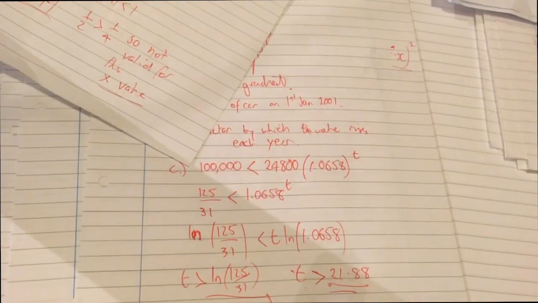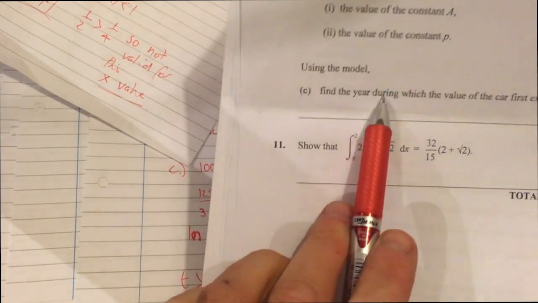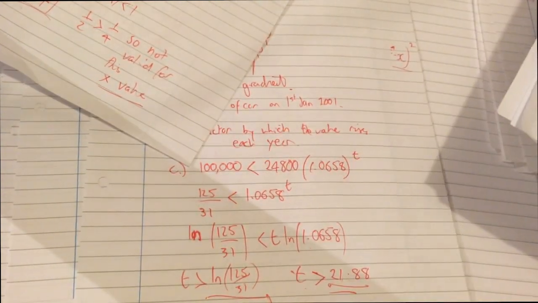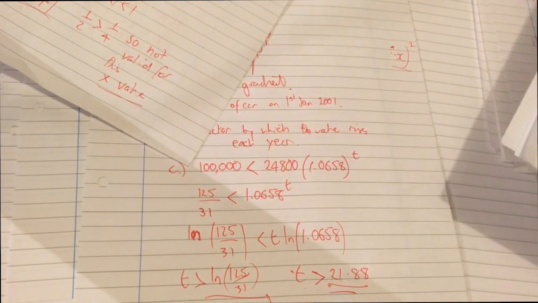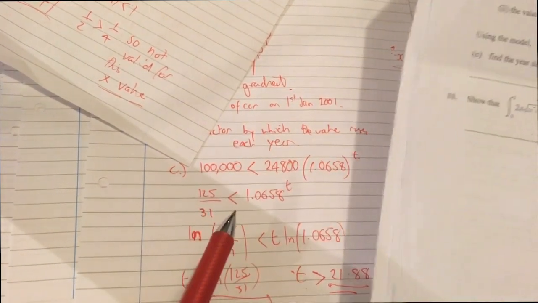The reason we're not rounding up to 2023 is that it says the year during which, so it's during this year that it happens. 2023 is too far. It's at some point this year that the value exceeds 100,000.